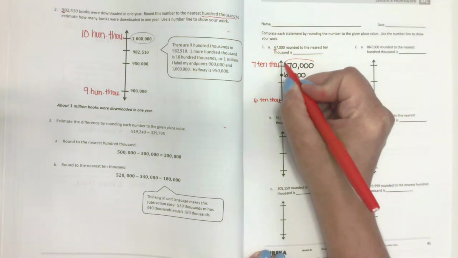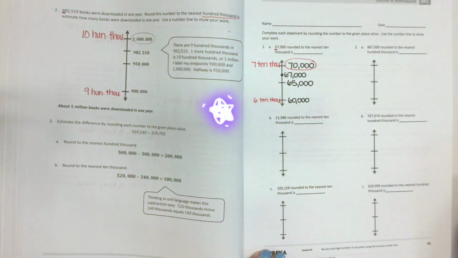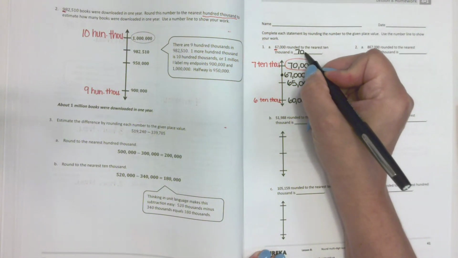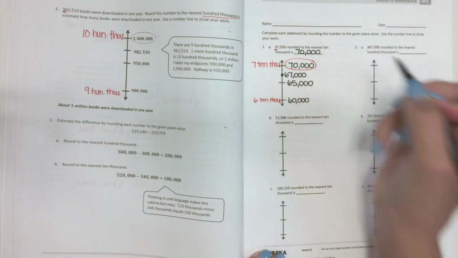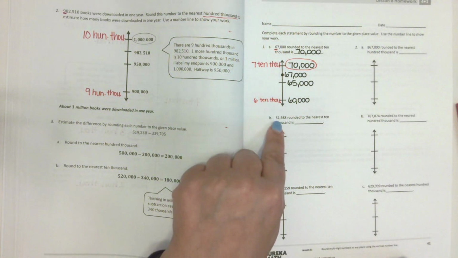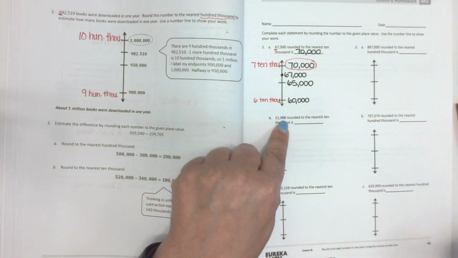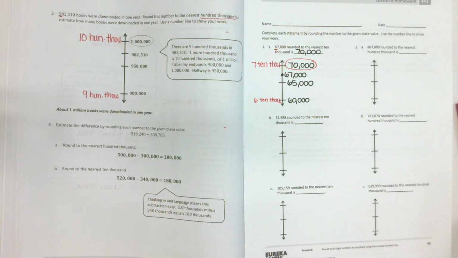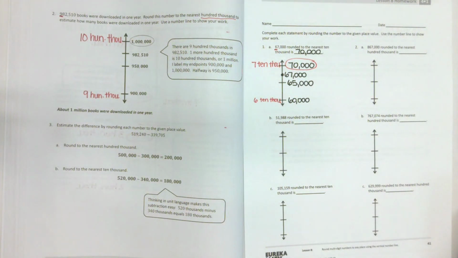Did you circle 70,000? Good job. Then we write that on the line. It rounds to 70,000. Now let's look at letter B. 51,988 rounded to the nearest 10,000 is... So we're doing 10,000s again.